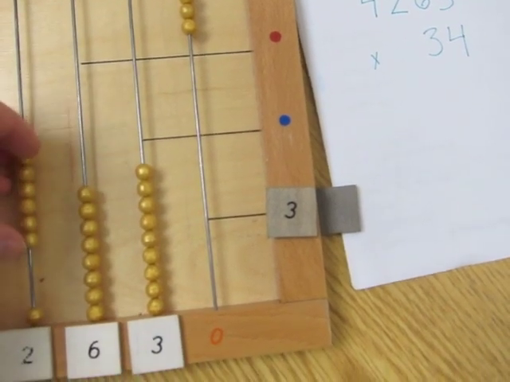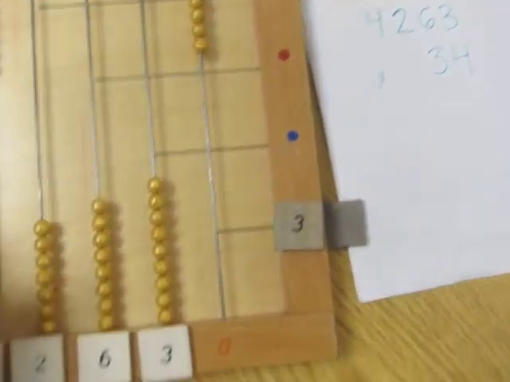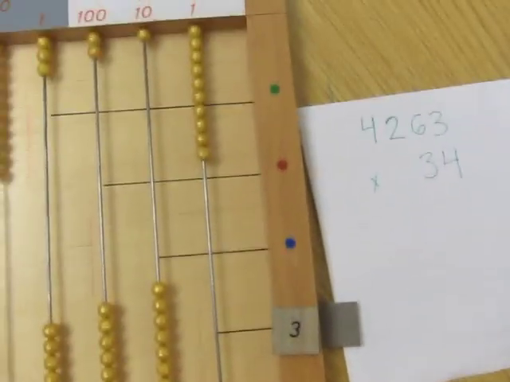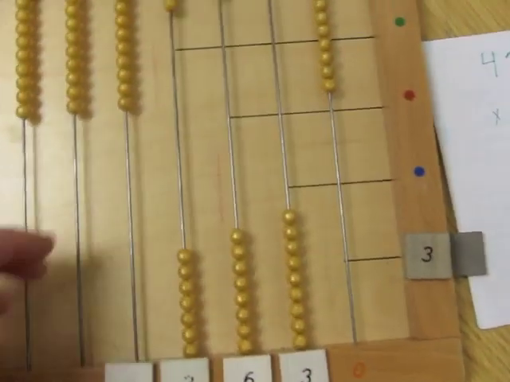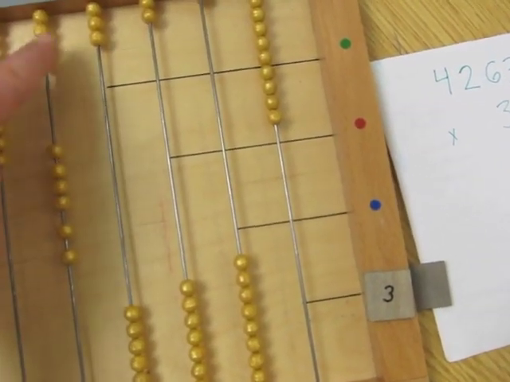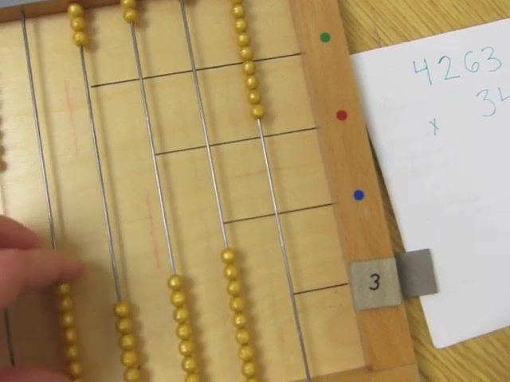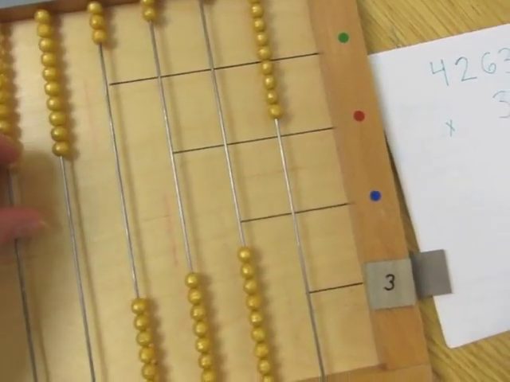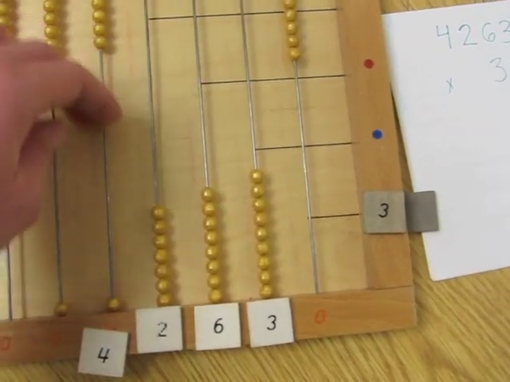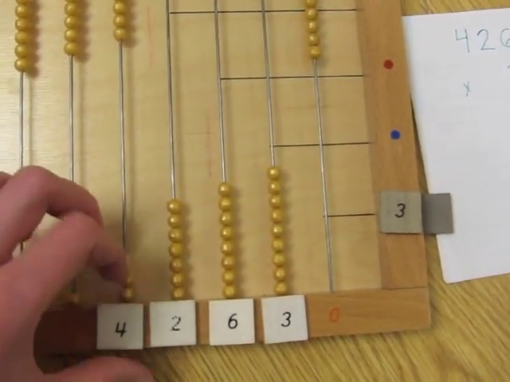Remember, that's actually thousands. It's 2,000 times 3, so we have 6,000 that we're adding. And then 4 times 3 is 12. 7, 8, 9, 10. Bring it down. Hold 10 in my head while I exchange. 10, 11, and 12.